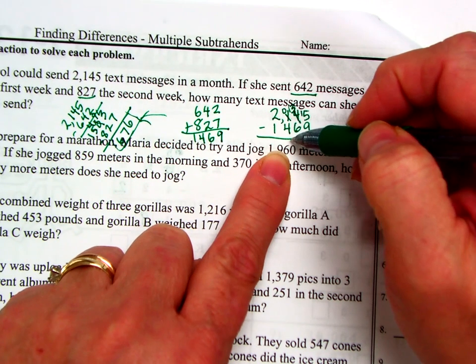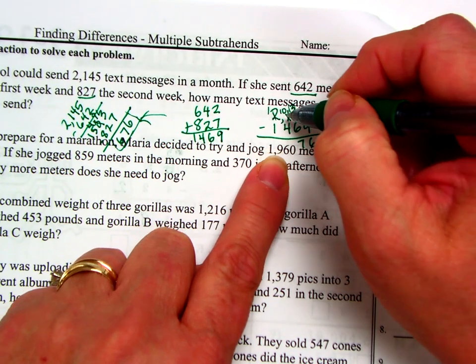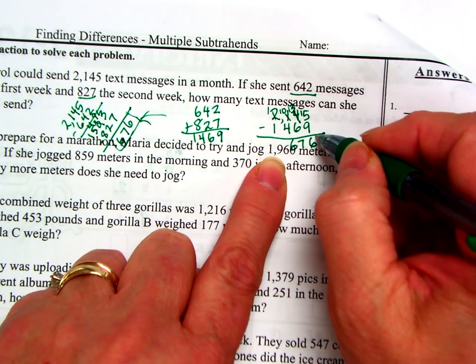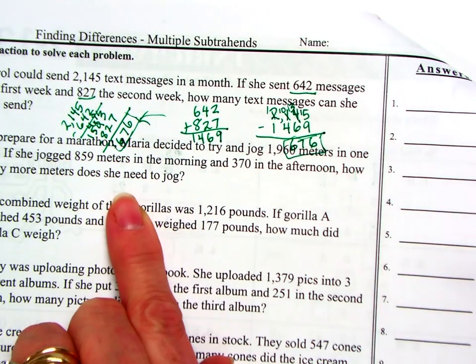And 0 minus 4, I can't do that, so I've got to borrow from this 2 and make it a 1 and make this a 10. 10 minus 4 is 6, and 1 minus 1 is 0. So again, I have the same answer, 676.